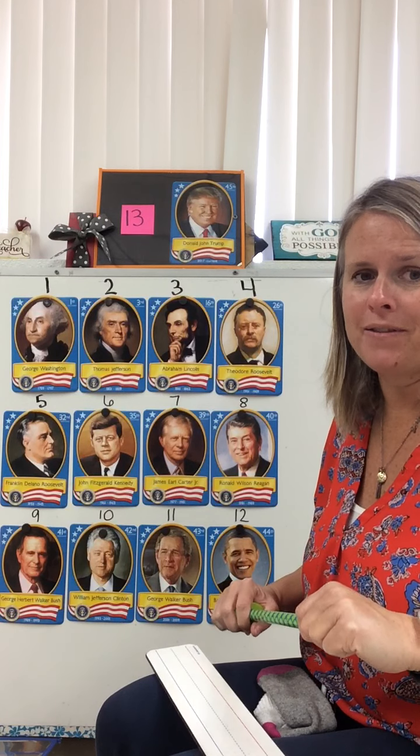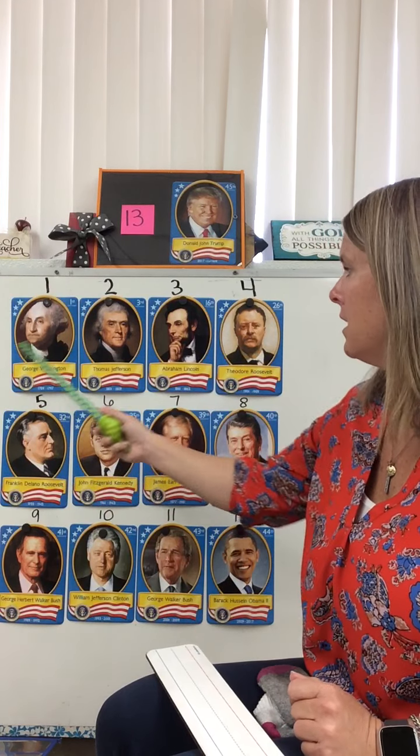Okay, ready? There was a statue of this president behind Martin Luther King when he gave his I Have a Dream speech. What president is the statue of, on the steps where Martin Luther King gave his speech? Here's a clue: it is the top row.